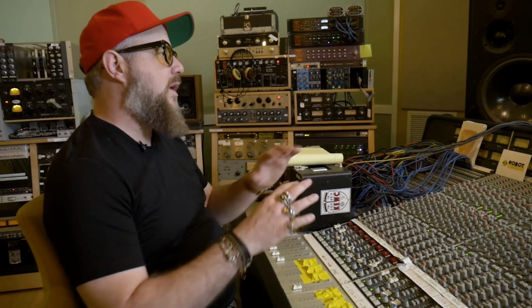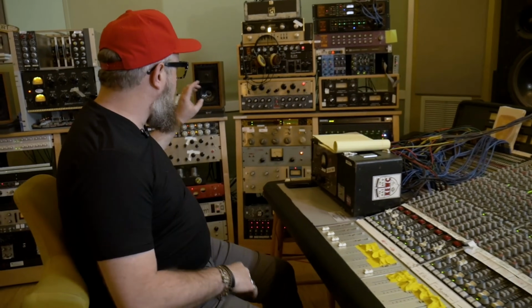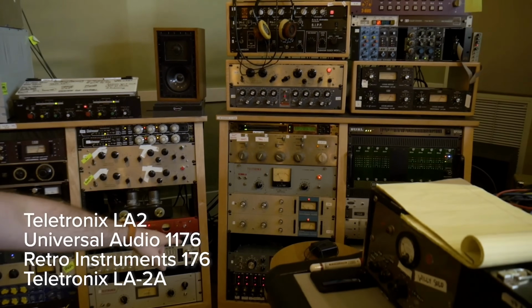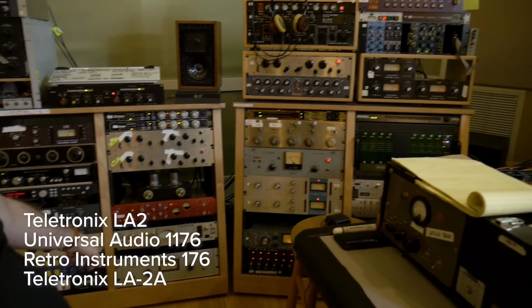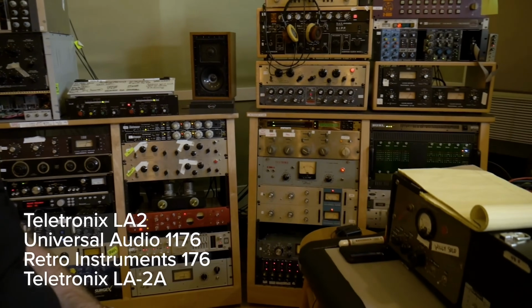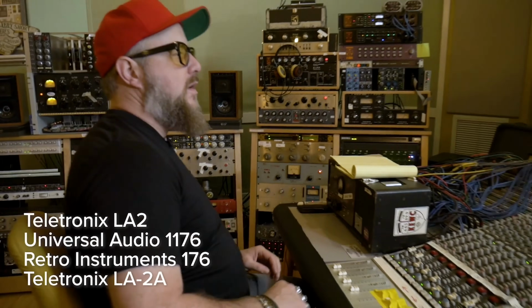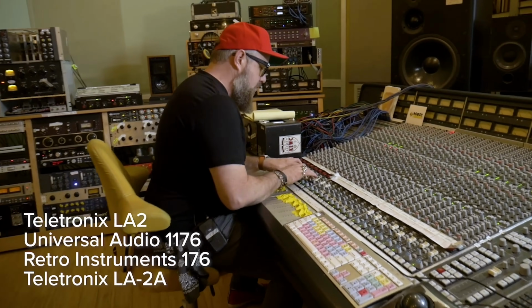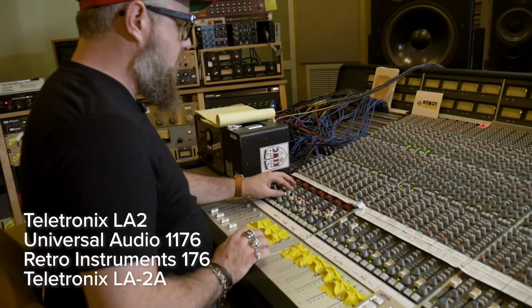So the vocal is going out of my system and it's going through the LA-2A, the 1176 Blues, the Retro 176, this LA, sometimes different pieces, but these are kind of the mainstays. And then what I like is the fact that you can mix and match.